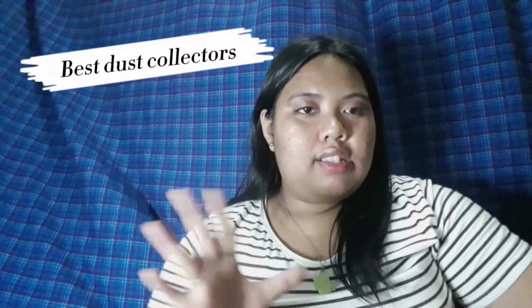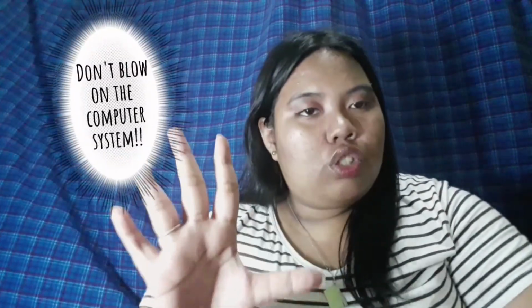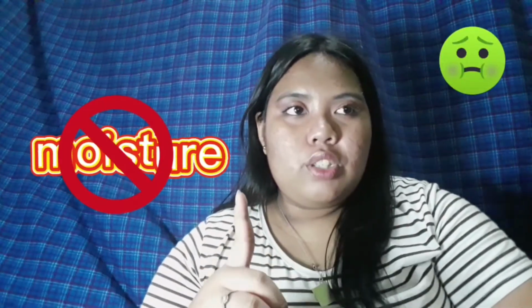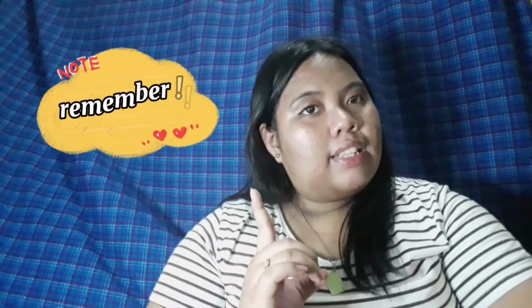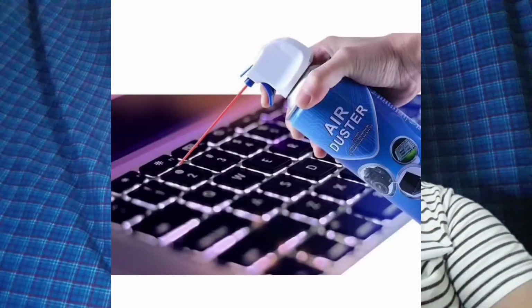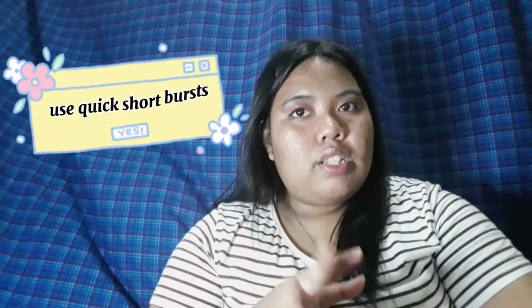Fifth procedure, our computers are the best dust collectors. I know it's really annoying. If you're going to clean it, don't use your breath because your breath contains moisture and a computer isn't a fan of moisture. Remember that. Use compressed air in order to clean your dearest computer, but don't press it like you're spraying aerosol. It will build up moisture. Just use quick short bursts to remove the dust.